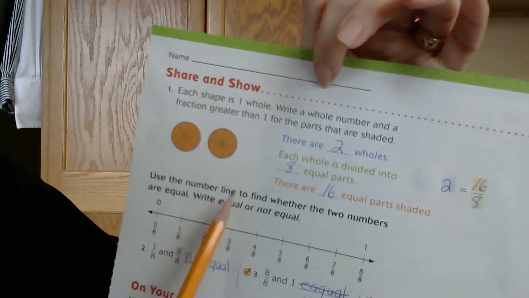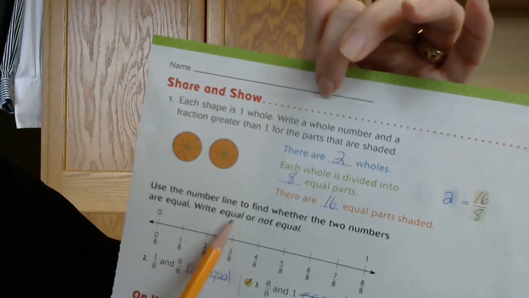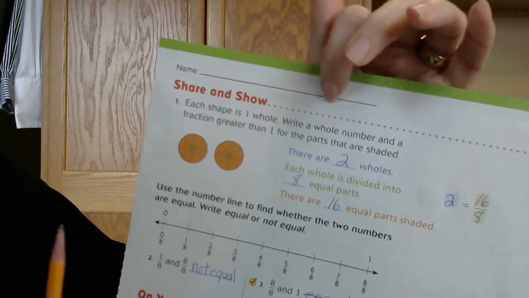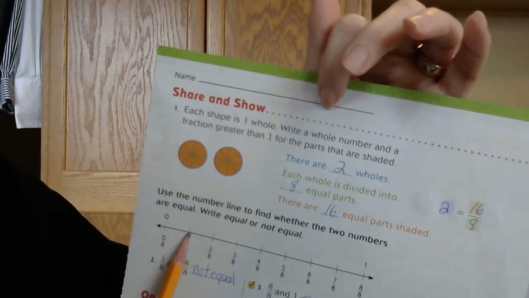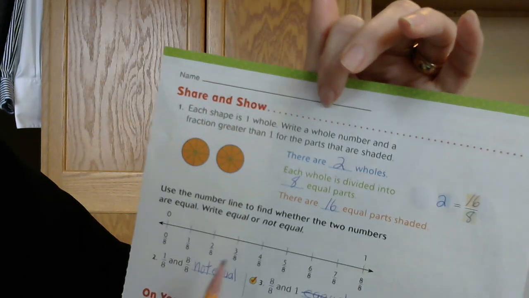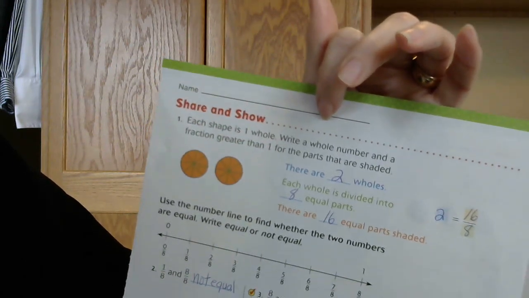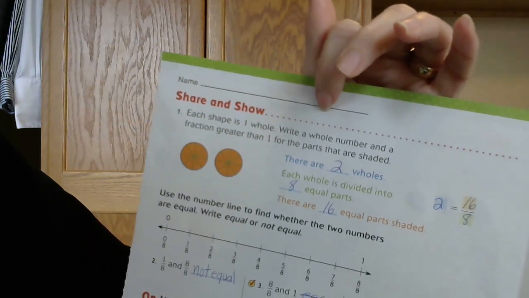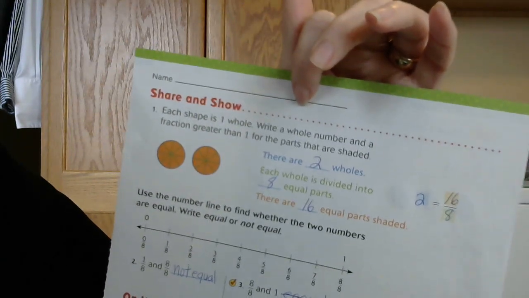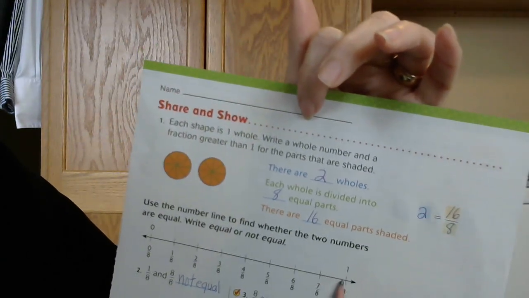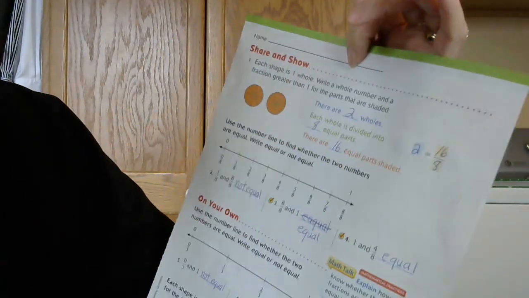Use the number line to find whether the 2 numbers are equal. Write equal or not equal. 1/8 and 8/8. Well, here is 1/8 and here is 8/8. They are not equal. 8/8 and 1. There is 8/8 and there is 1. They are equal. Now the last one says 1 and 4/8. Here is 1, here is 4/8. They are not equal.